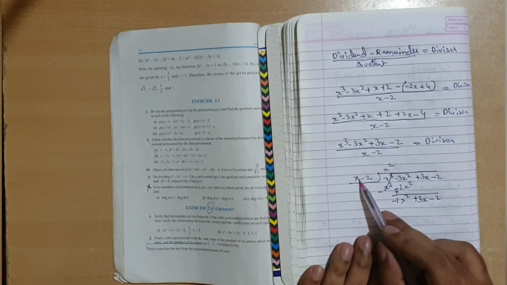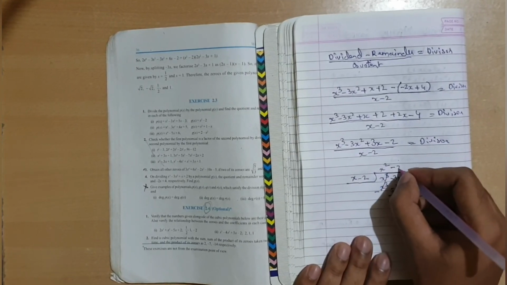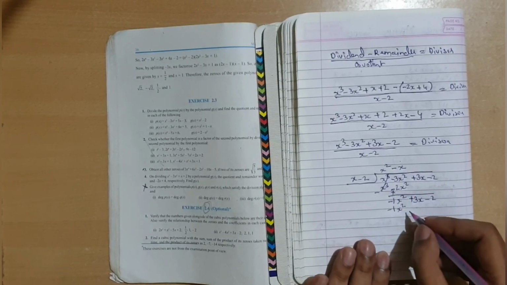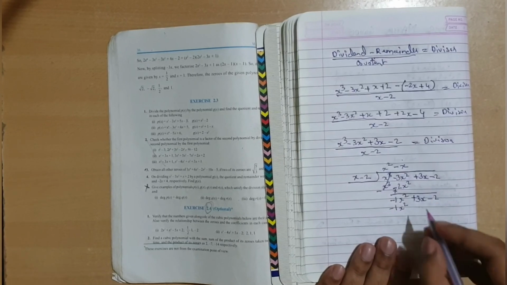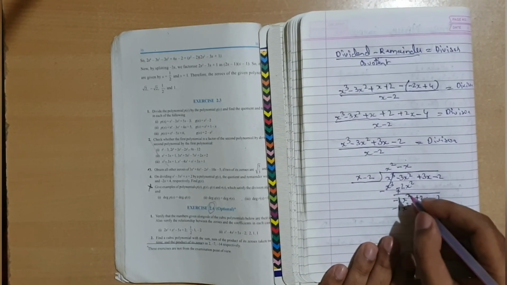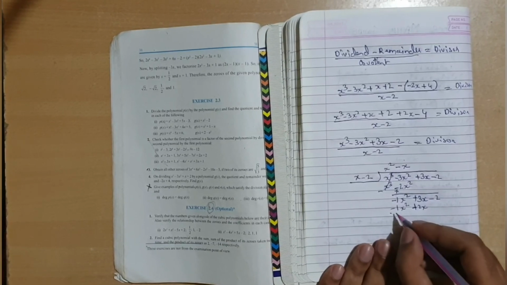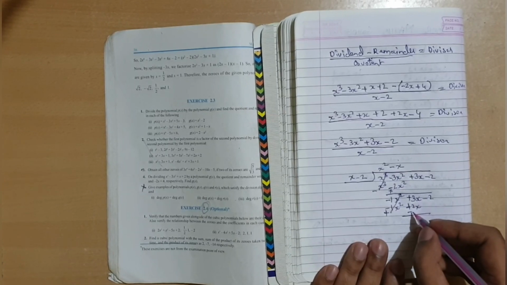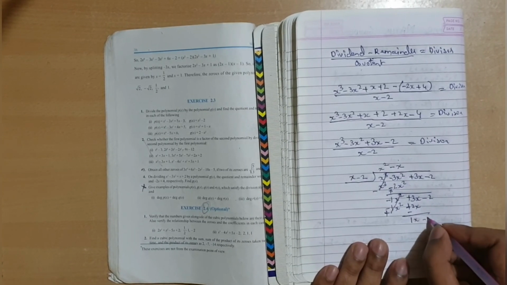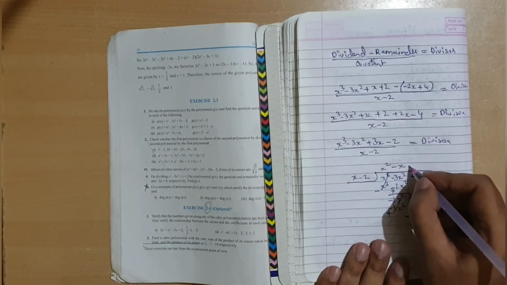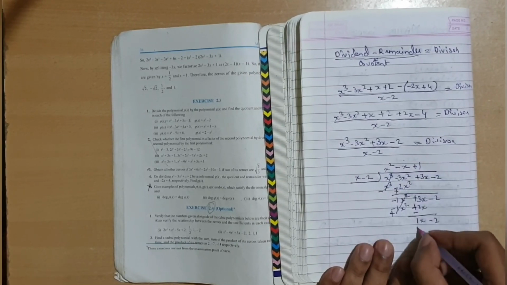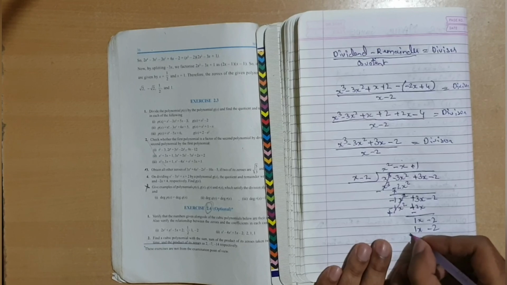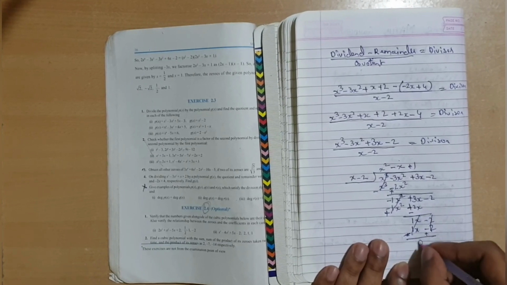Then x into minus x is minus x square, then minus 2 into minus x will be plus 2x. Now change the signs, this cancels out, plus 3x minus 2x will be 1x minus 2. This is also 1x minus 2 into plus 1. x into 1 will be 1x, minus 2 into plus 1 will be minus 2. So cancel, cancel, the remainder is 0.